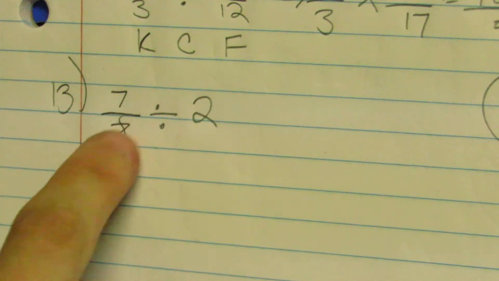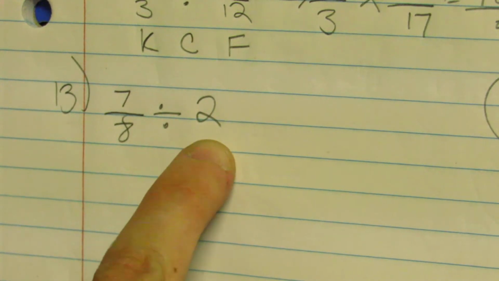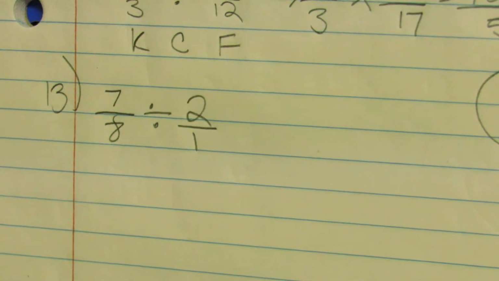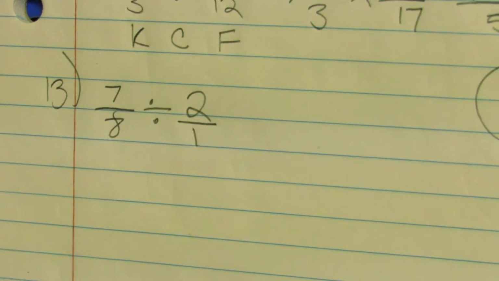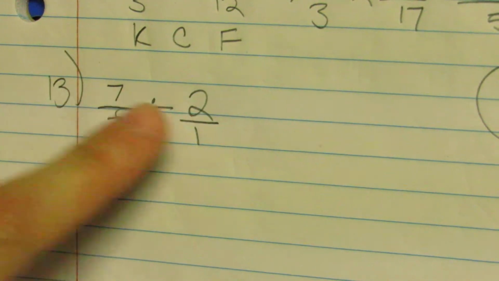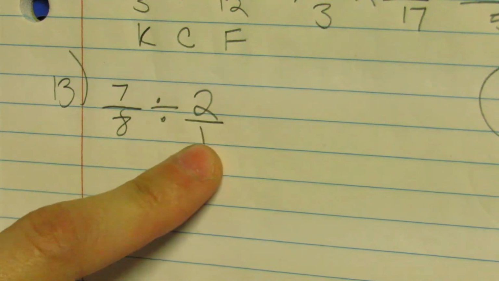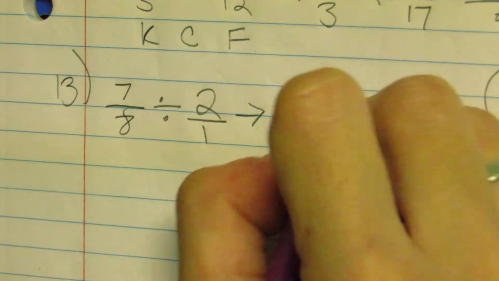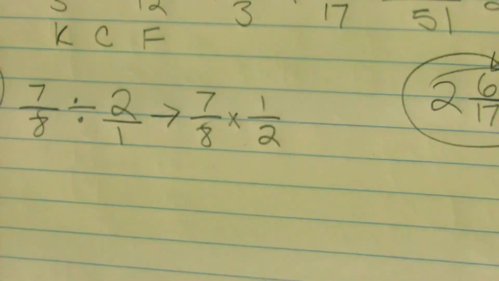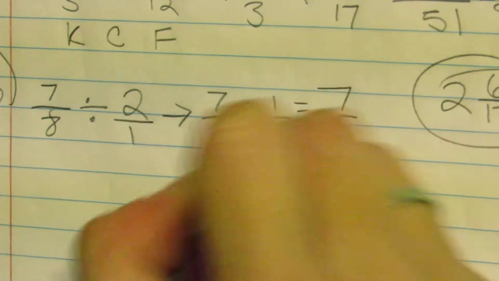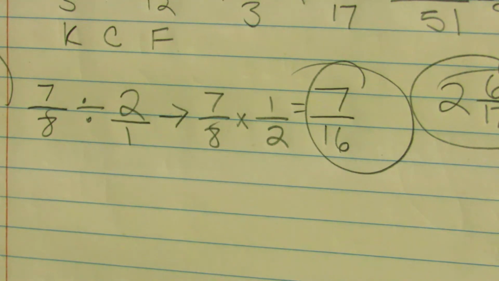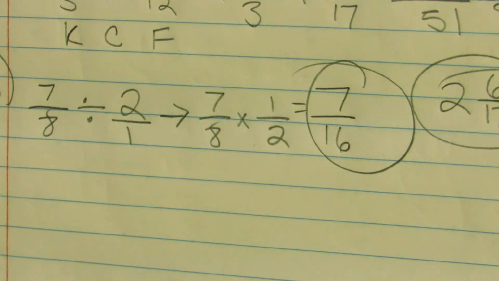All right, so I want to do keep, change, flip. Now this 2 can also be written as 2 over 1, because 2 divided by 1 is still 2. So I'm going to keep 7/8, change the division, and flip 2 over 1. And I get 7/8 times 1 over 2. Now, I can go ahead and multiply across. So 7 times 1 is 7. 8 times 2 is 16. So you should have got 7 over 16.